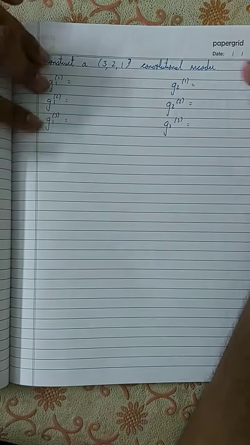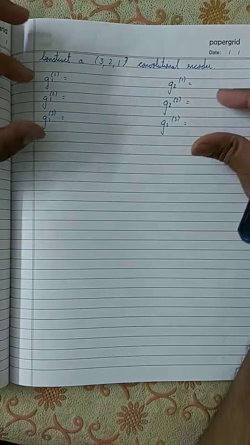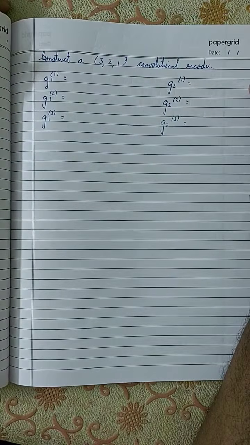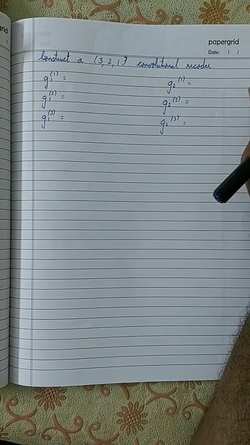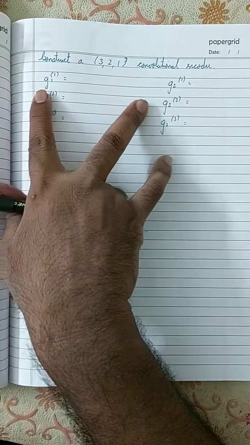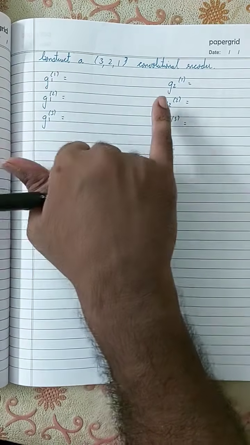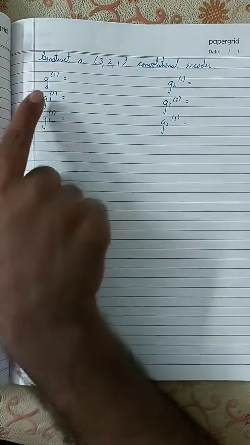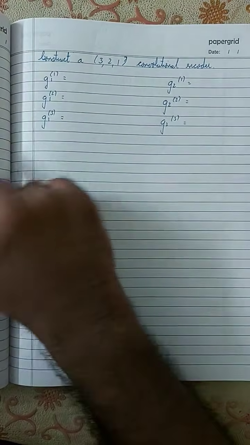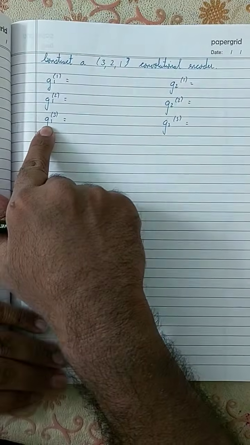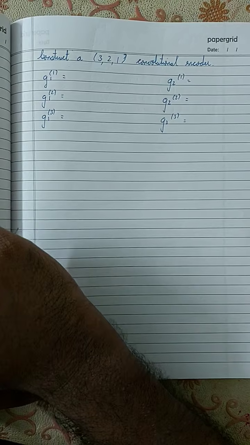These are the generator sequences that you need to know if you want to draw the encoder, right? 3 outputs, so there will be 3 generator sequences, but each has 2 generators, one to represent the first input, the other to represent the second input. That is what the suffix means: 1 represents the first input, 2 represents the second input.